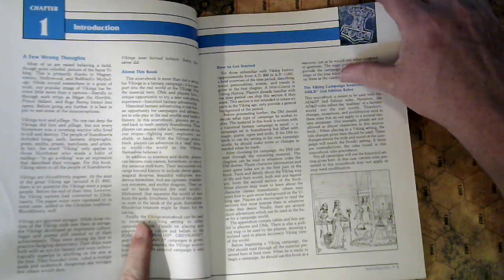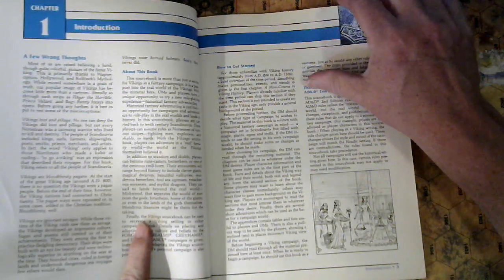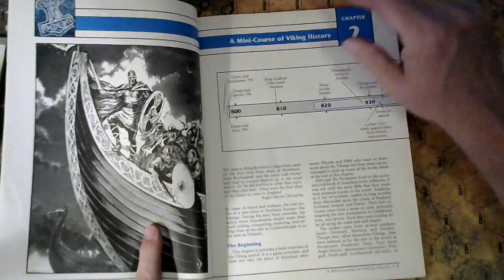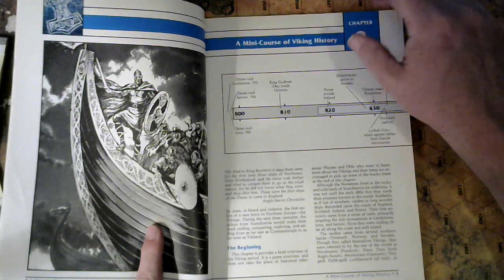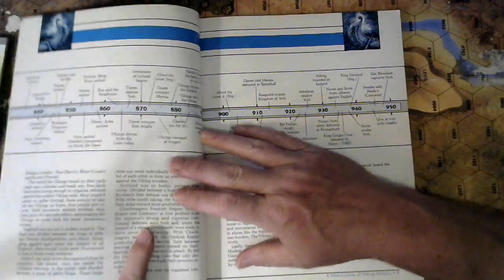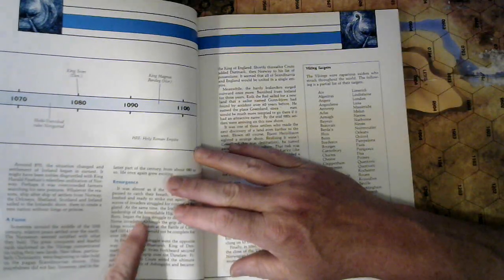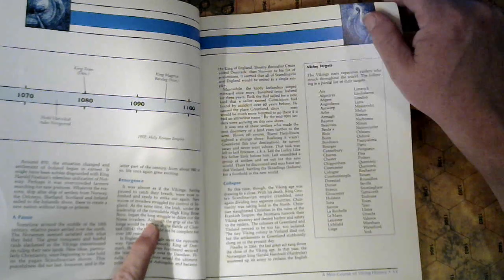A few words about the book: how to get started, the Viking Campaign Sourcebook and Second Edition AD&D rules, how to apply the differences. A mini course in Viking history: the beginning, the raiders, the conquerors, the explorers, a pause, resurgence, collapse, many Viking targets of its era, suggested reading, timeline.